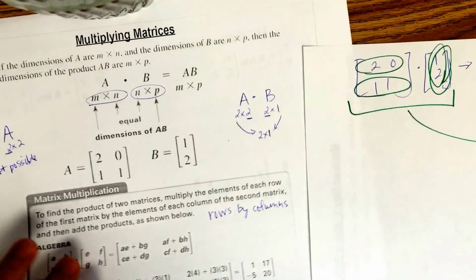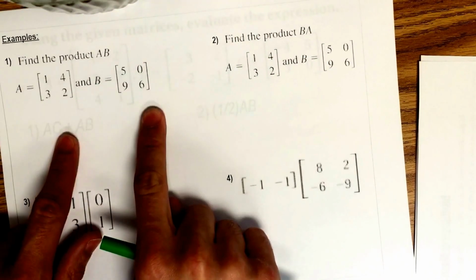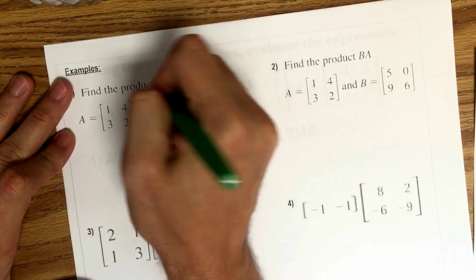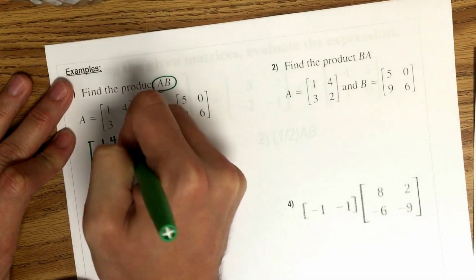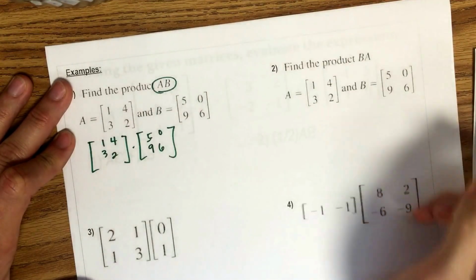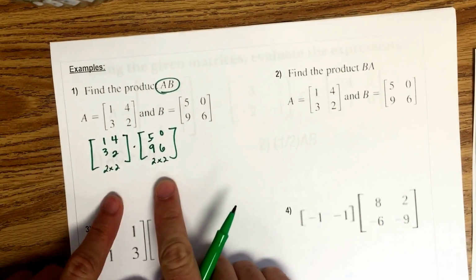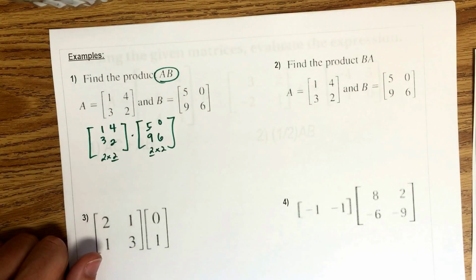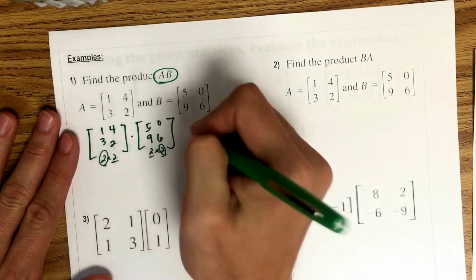This process can be a little tricky, so I've got some examples so that we can do some practice. These are both 2 by 2 matrices, so I'm going to multiply them. I'm going to do A times B, so I'm going to write it that way. Since this is a 2 by 2 matrix and this is a 2 by 2 matrix, the multiplication is possible because the inside numbers are both 2's. The result is going to be the outside numbers, so I know I'm going to get a 2 by 2 matrix as the answer.